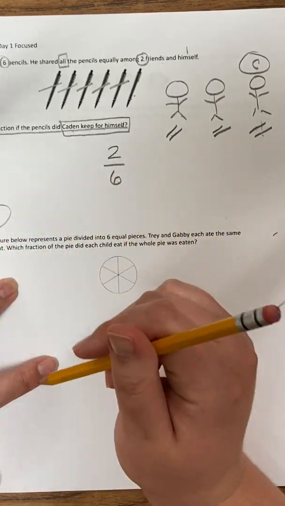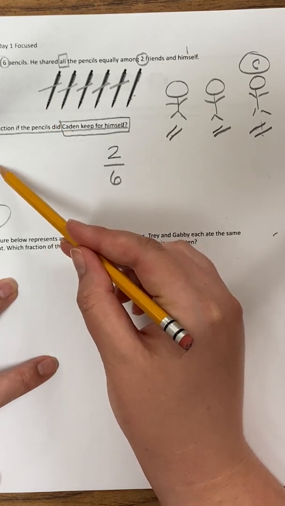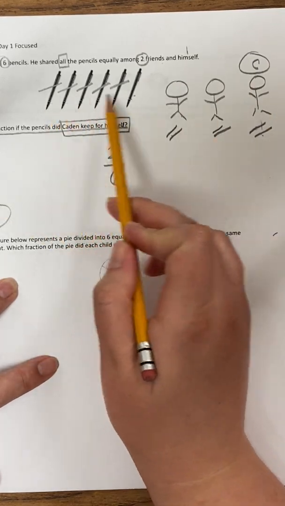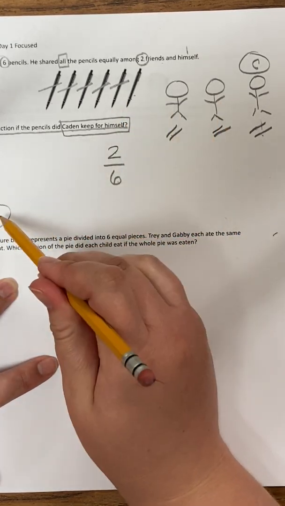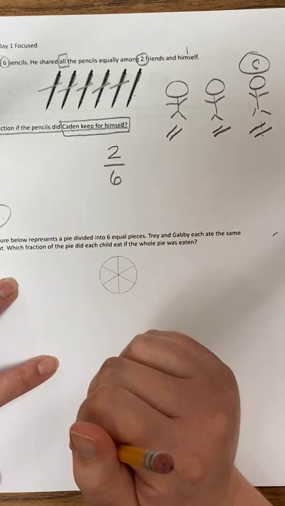So that would leave us with D, because apparently there was a little bit of a typo because B and C are both 5/6. And obviously, out of the 6, each one can't have 5. The numbers don't make sense. So D for this problem is correct.